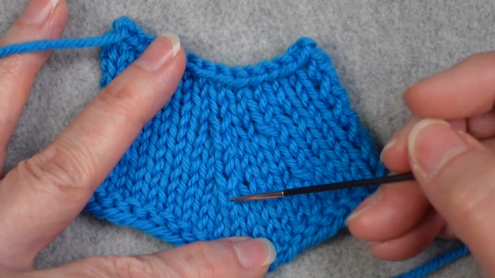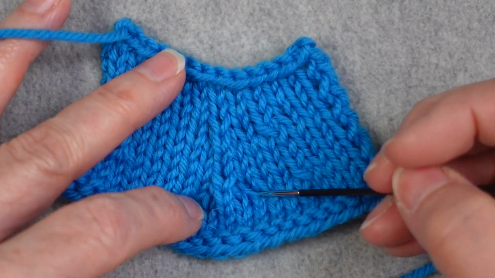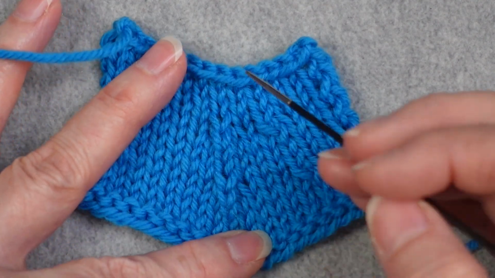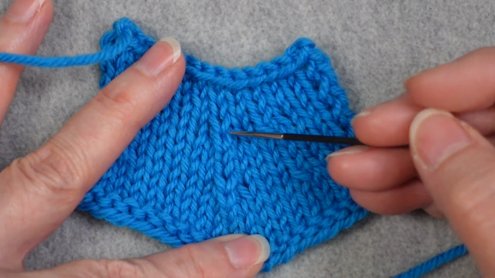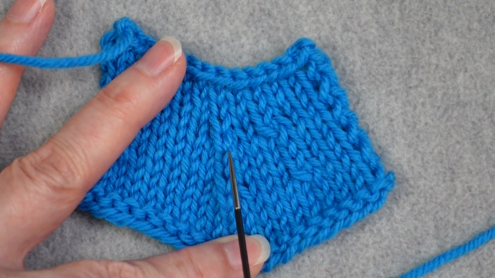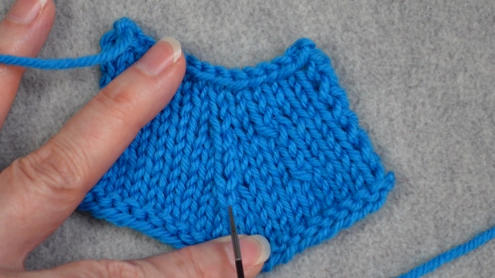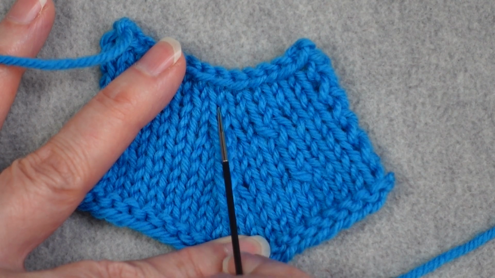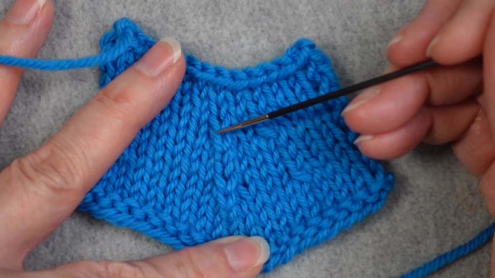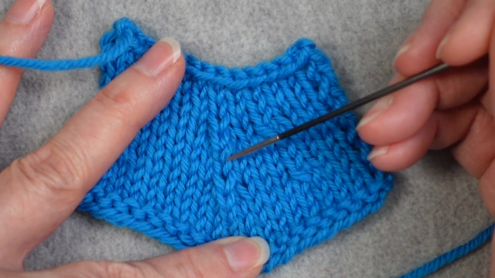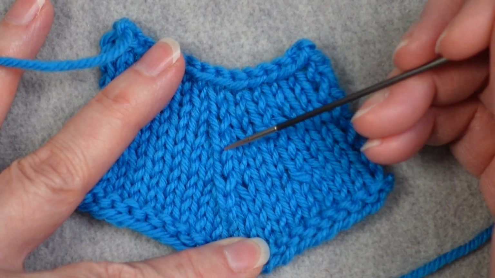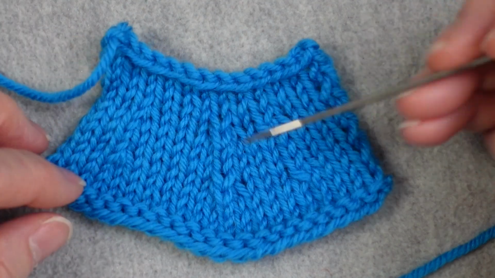Right here I've got this vertical line, so I used a double decrease. That's a nice way, because if you have this identifiable ridge like this of double decreases, a central double decrease, that's what you're always looking for, that single line of knit stitches that tells you the direction of your knitting.